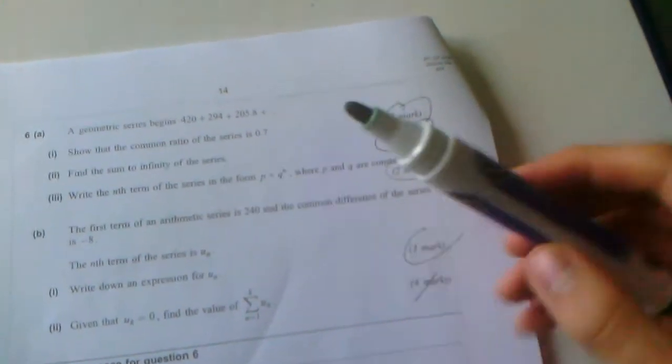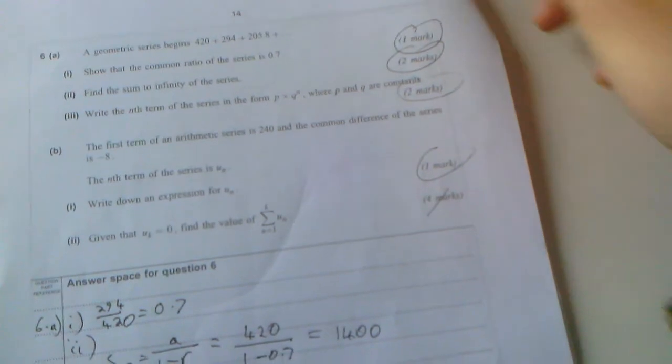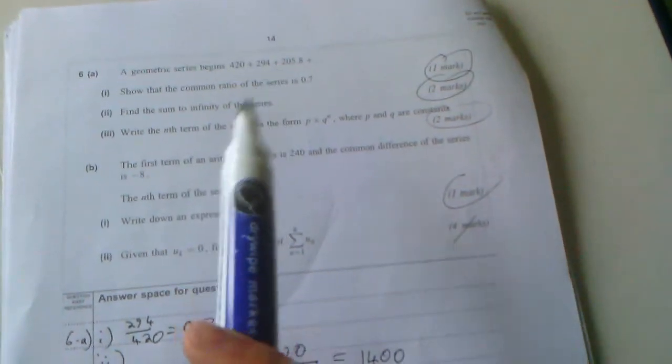I think question 5 was a bit of a muppet. This is to do with series. Part A is alright, it's just a classic geometric series question. Find the sum to infinity, write the end term, blah blah blah blah. We're using a bit of our laws of indices in that one. But here, we go on to an arithmetic series.